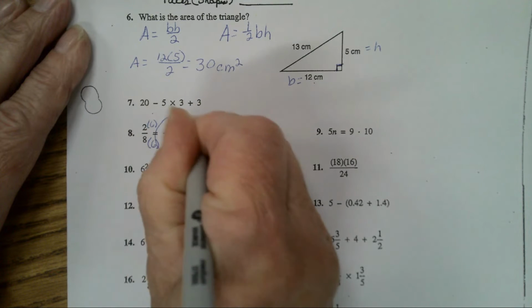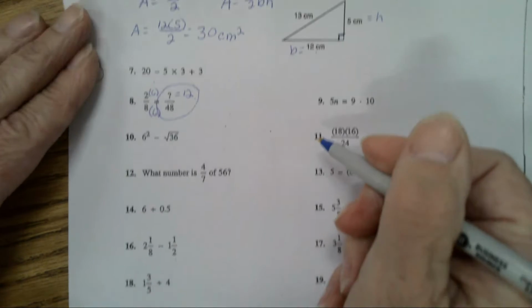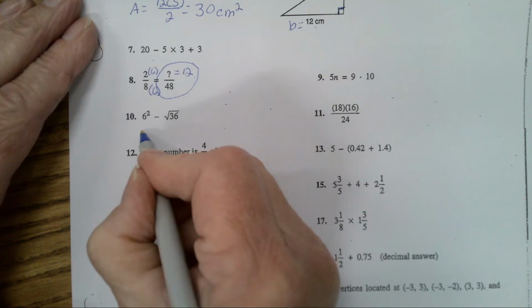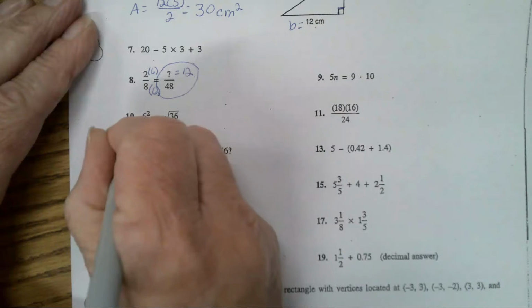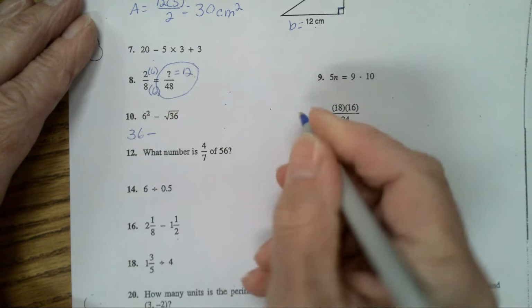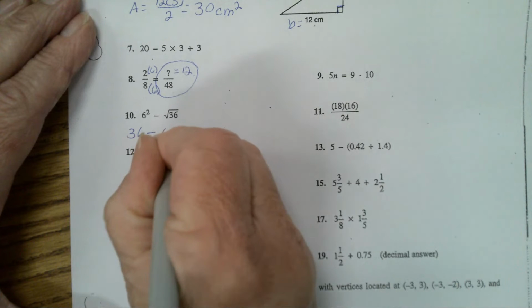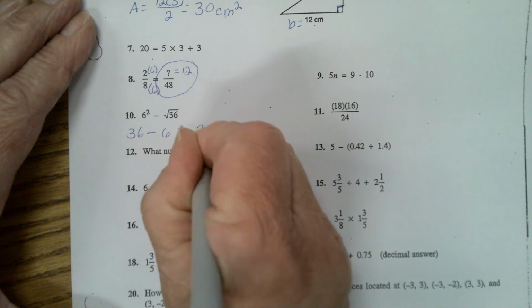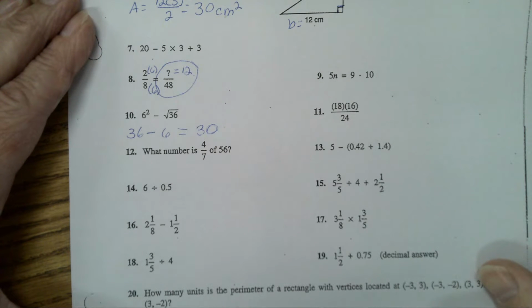So the answer is 12 for that problem. In number 10, what is 6 to the 2nd power? 36 minus, what's the square root of 36? 6. So 36 minus 6 gives you the answer of 30. Any questions on that? Everyone good on these?